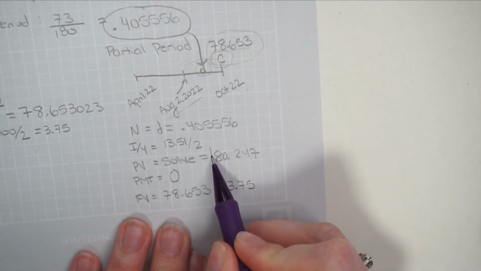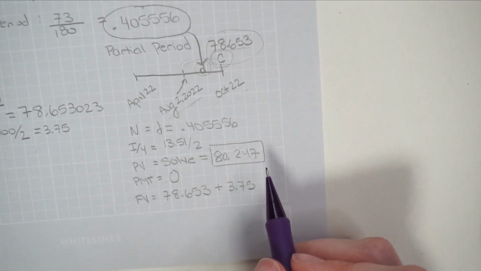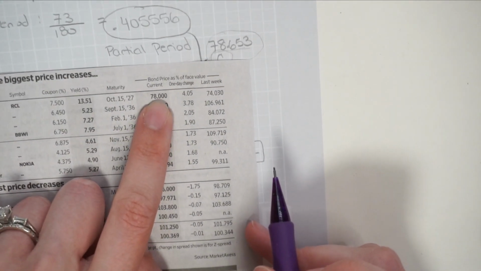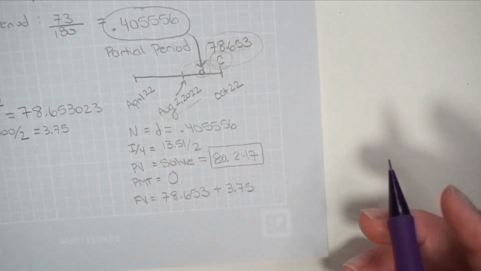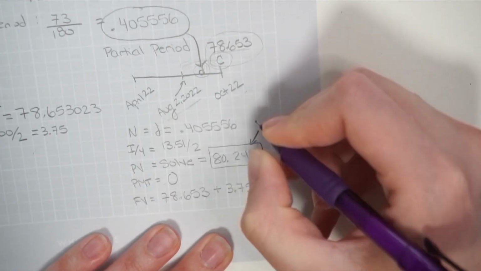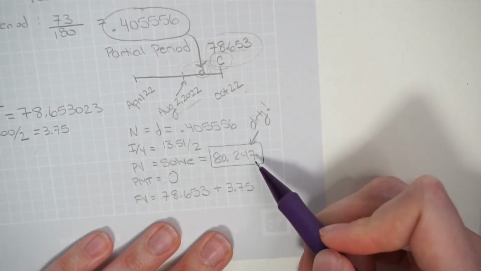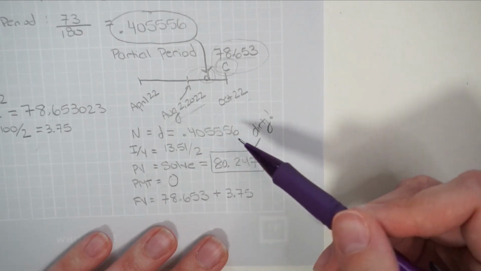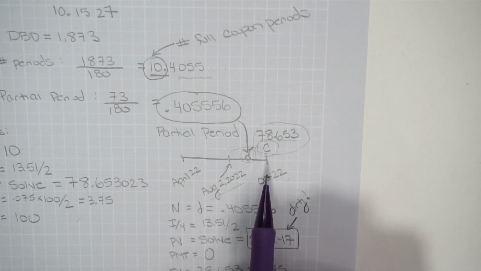So what you should notice here is that this $80.274 really isn't close to what the Wall Street Journal was saying of $78, right? These two are different. The reason is that what we just calculated is the dirty price. So this is the dirty price. This is the price that you would actually pay if you were buying this bond, because this includes the accrued interest throughout this period, right? So you're paying as if you're receiving that full coupon.